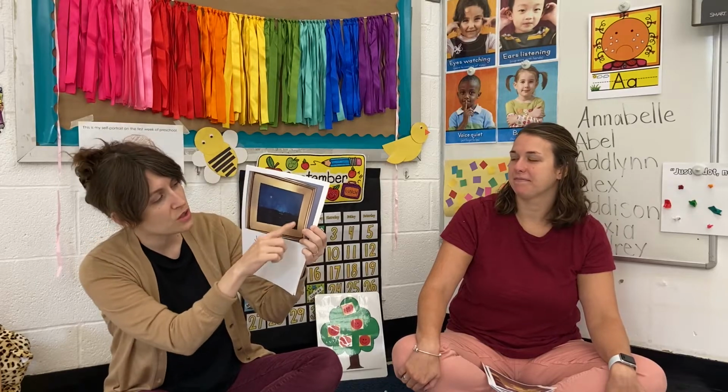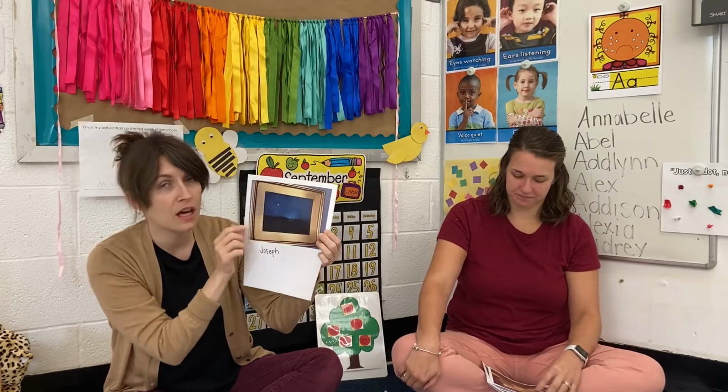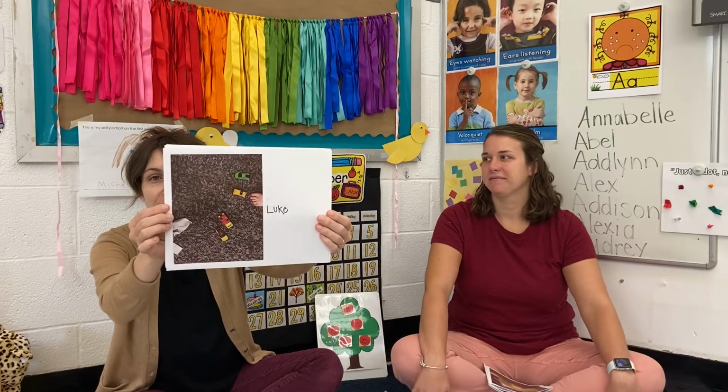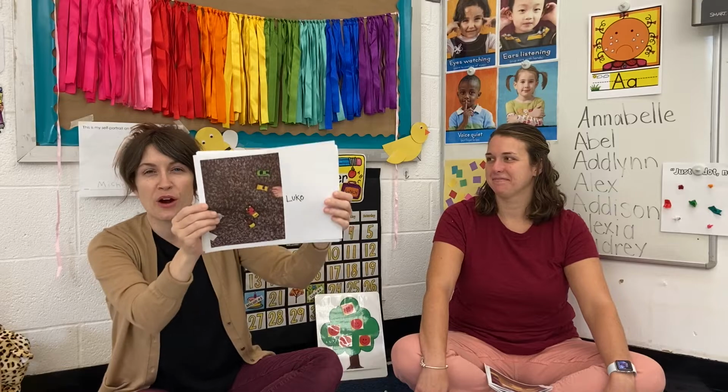Ooh, Joseph, I think this was your yellow picture, and I looked really closely and I saw what looks like maybe a yellow moon. Joseph, this painting is beautiful. I would love to know more about it. I love these colors. Did someone in your family paint that? Thanks for sharing. Who else? Let's see. Luke. Luke found some yellow cars, and I know how much you love cars. Thanks for finding those yellow cars and sharing them.